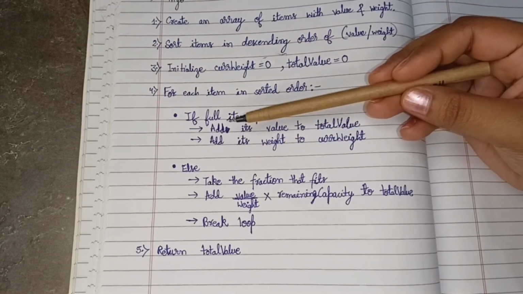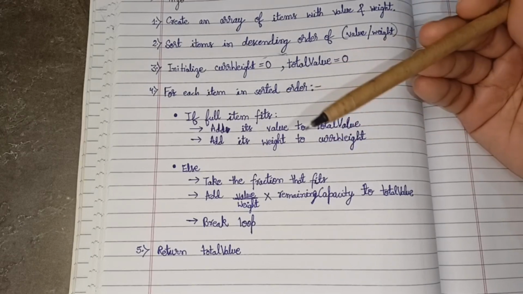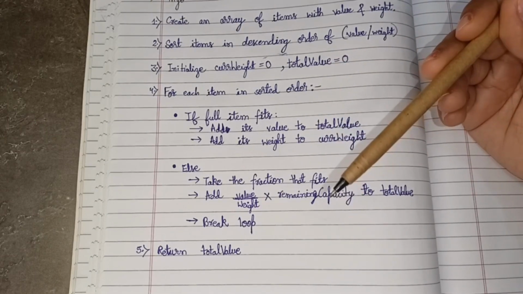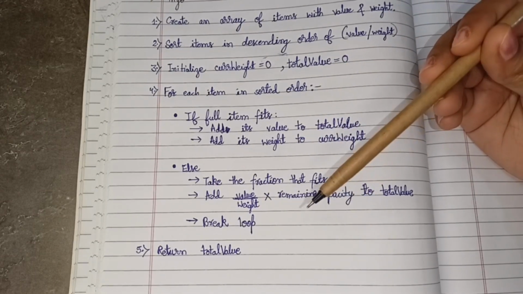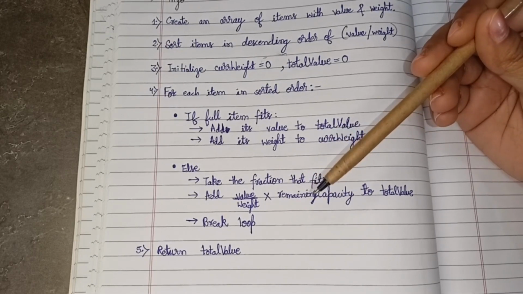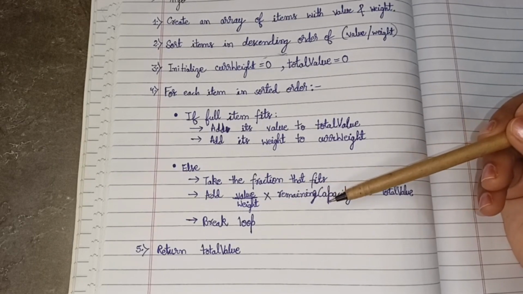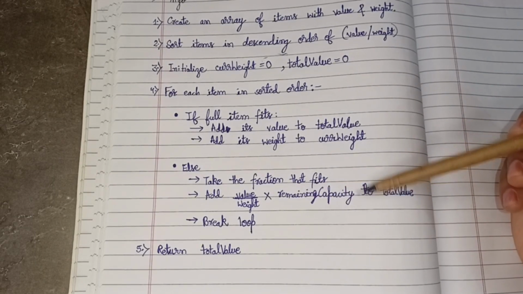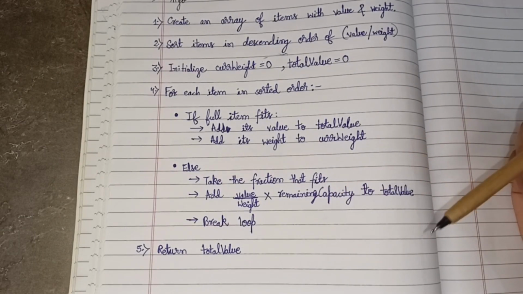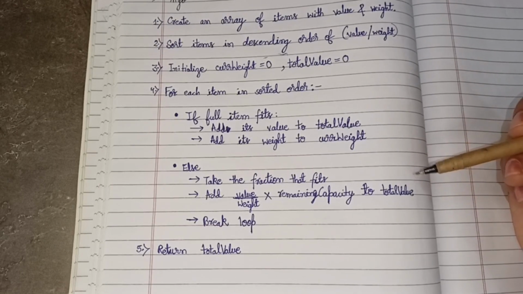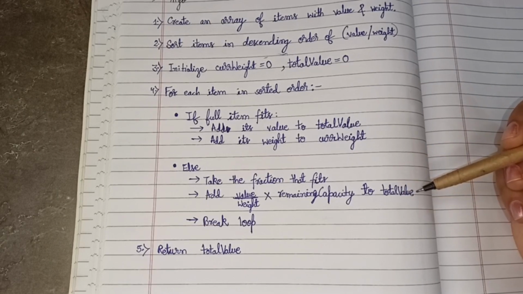Otherwise, if the item doesn't fully fit in the knapsack, then we are allowed to take a fraction of it. So we will take the unit value of it and multiply it with the remaining capacity, that is the maximum capacity we can still take into the knapsack now. So we will add it to the total value.